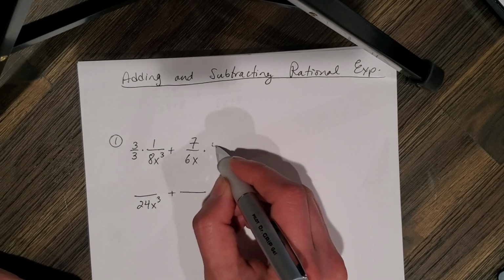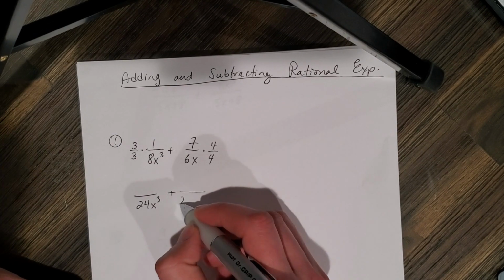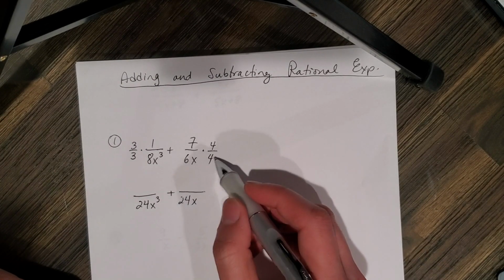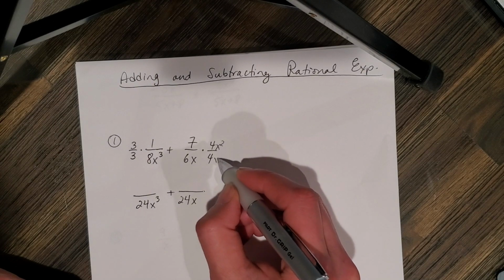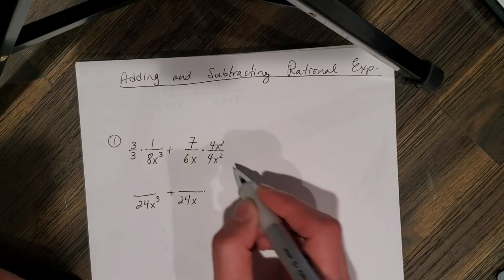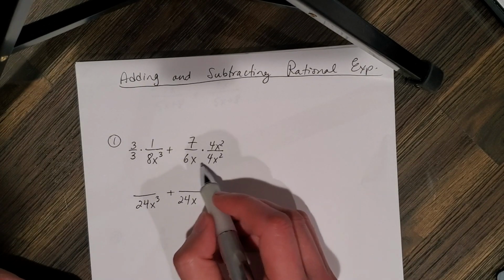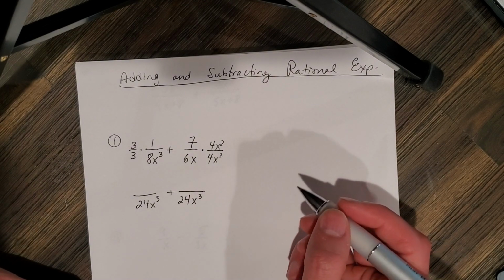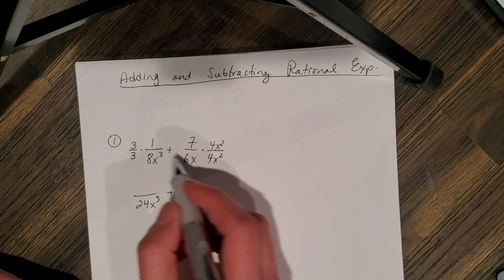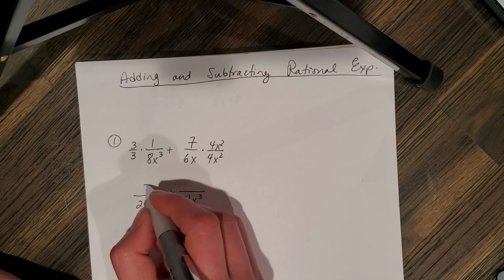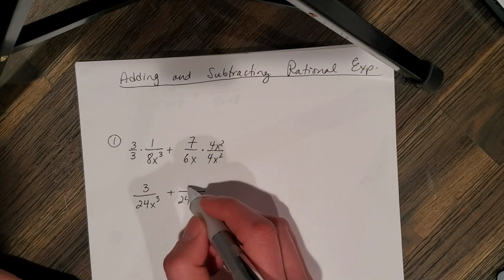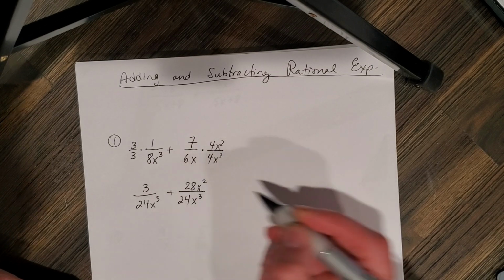Now over here though, notice I want to end up with a 24x to the third as well. Now if I multiply this side by 4 over 4, that'll give me the 24, but then I only have 24x. So that means I also need to multiply by x squared over x squared right here to get me the 24x to the third. Notice x squared times x will give me the x to the third that I need. Okay, so now let's multiply the numerators here. 3 times 1 is 3, and then 7 times 4x squared is going to be 28x squared.